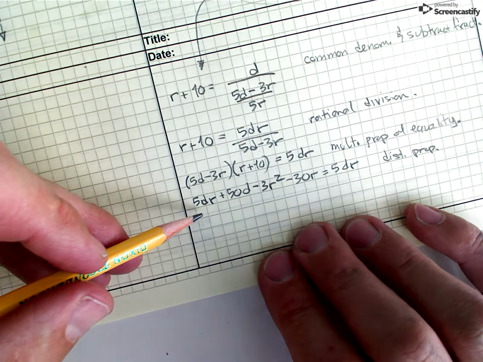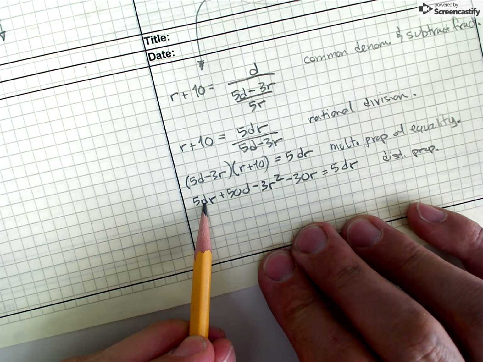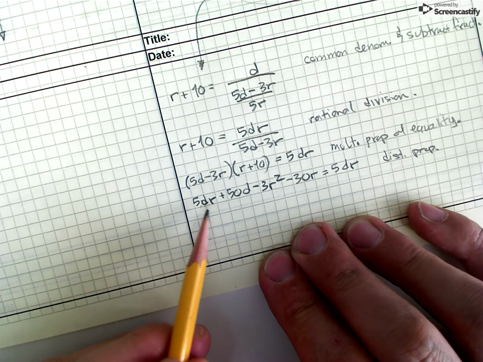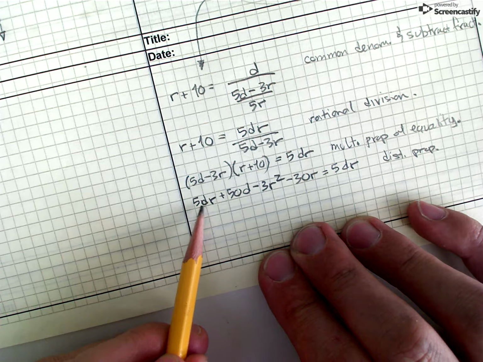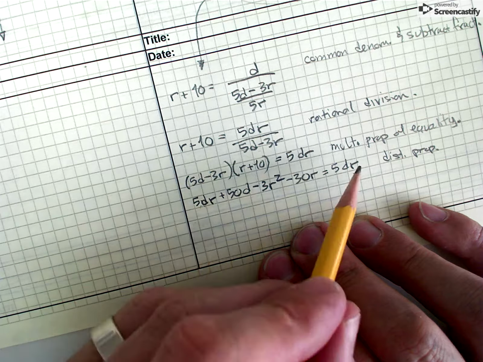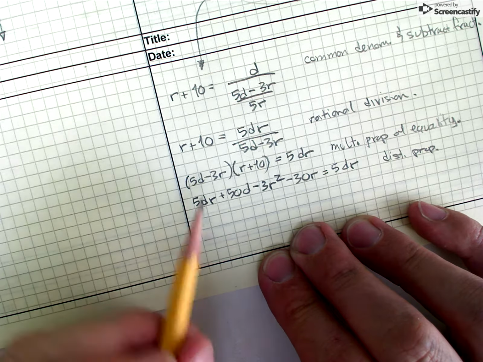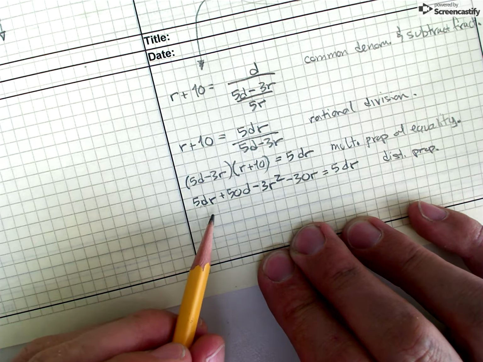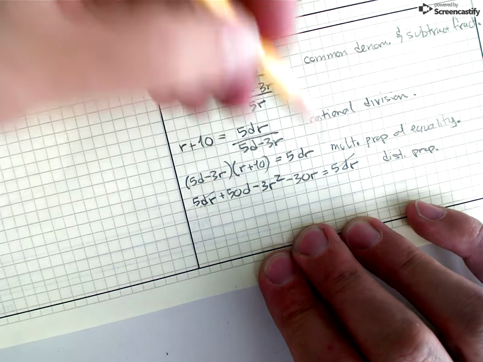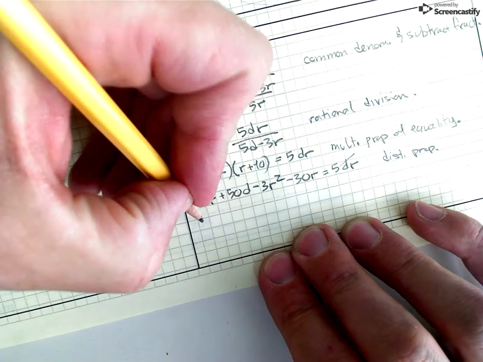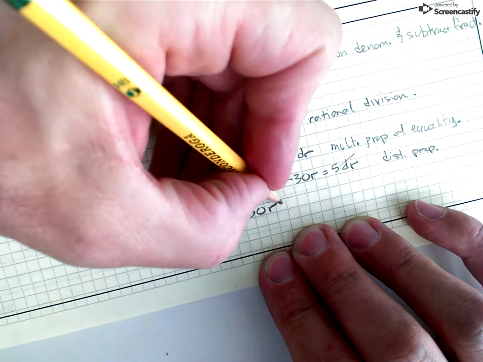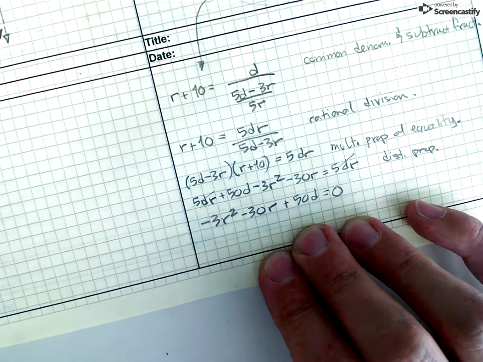So I can, again, simplify by subtracting 5dr from both sides, and these two terms are going to go away. That's one of the reasons why I didn't bother plugging in the d into my equation yet, because that is the 120 miles for d, because I'm going to eliminate some d's here, and I don't need to carry around these big numbers and do that extra arithmetic before I simplify this thing. So I'm going to subtract the 5dr from both sides, and I'm going to write this thing in standard form, minus 3r squared minus 30r plus 50d equals 0.